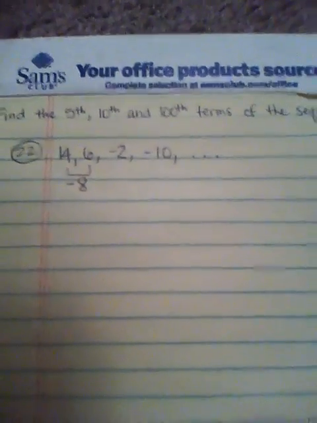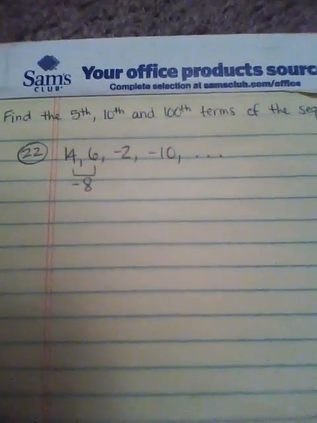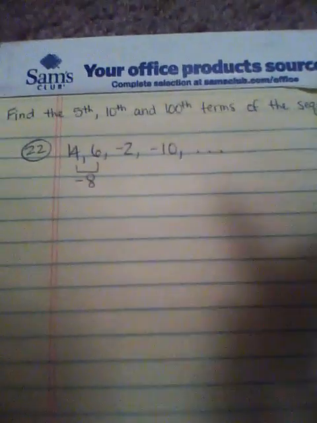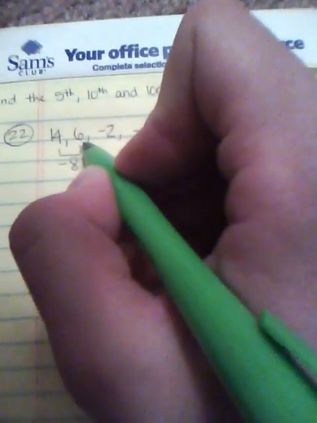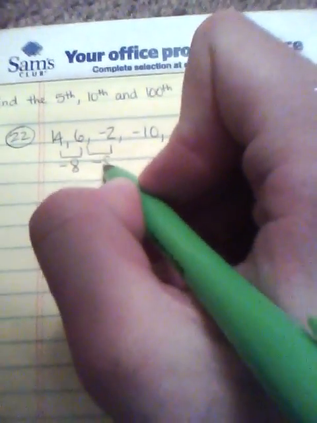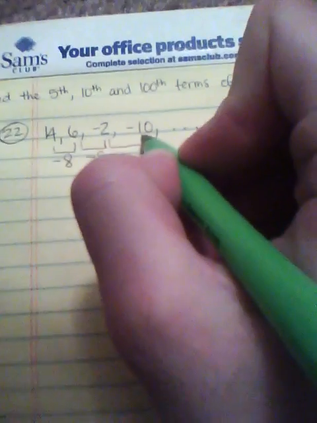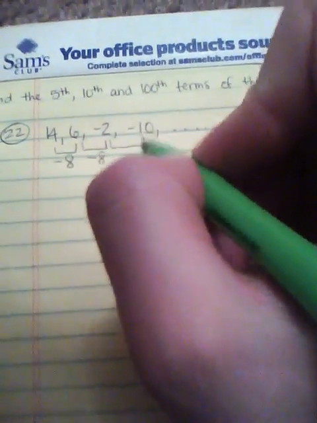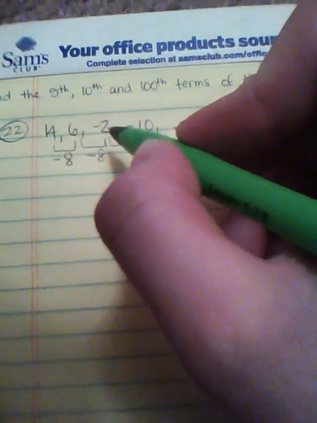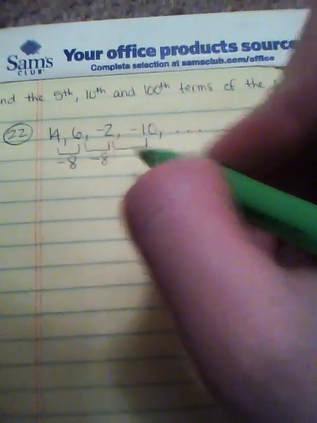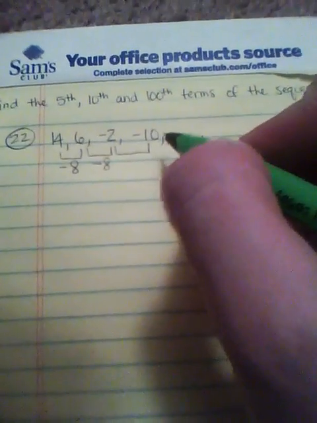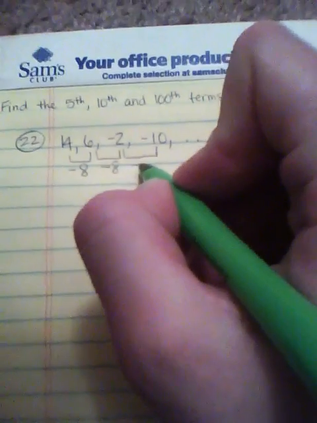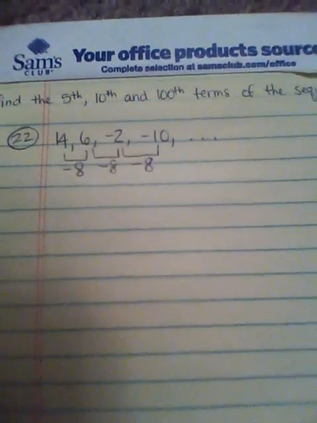Now, can we get from 6 to -2 the same way? Yes, we can. If we subtract 8 from 6, we will get -2. So it works there as well. Now, does our pattern continue from -2 to -10? If we subtract 8 from -2, will we get to -10? Yes, we will. So this is our common difference.